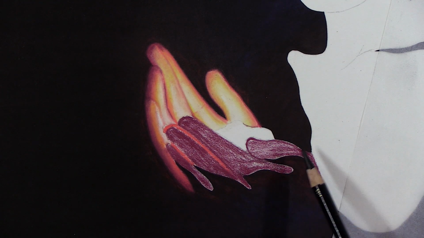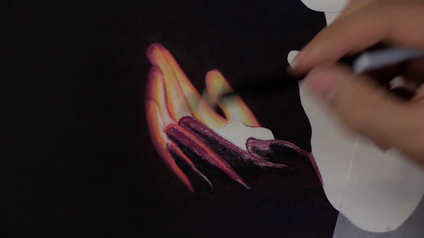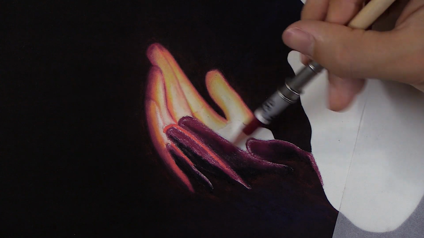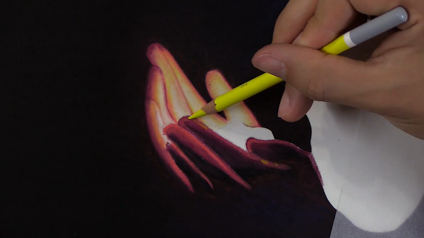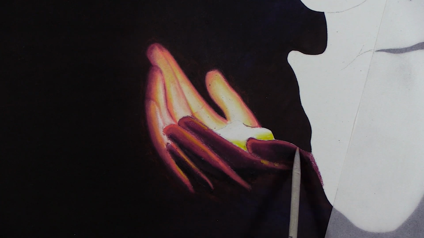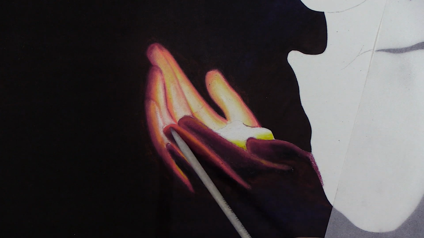Now, if you happen to see my previous candlelight tutorial, then you know that in order to create the illusion of light, it is not the color of the flame, but everything surrounding it. And just like the previous tutorial, the light here is just pure white.